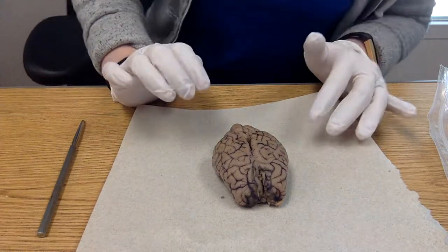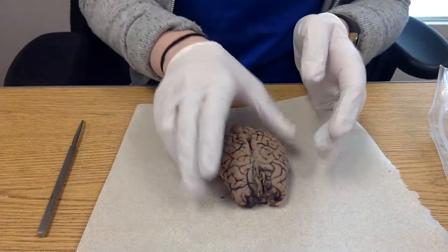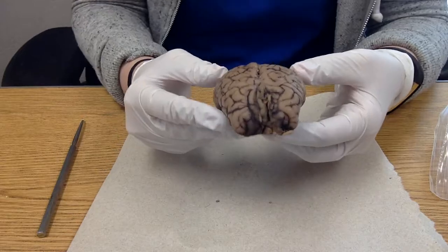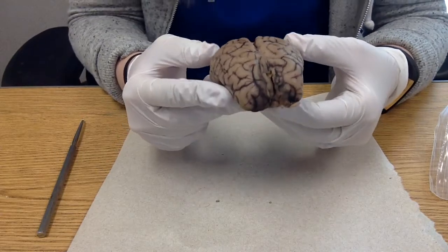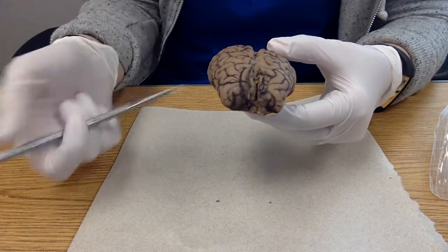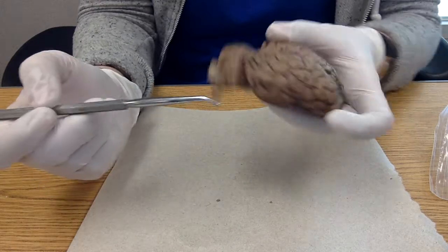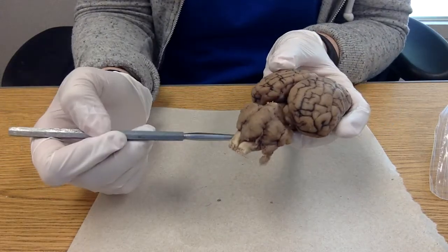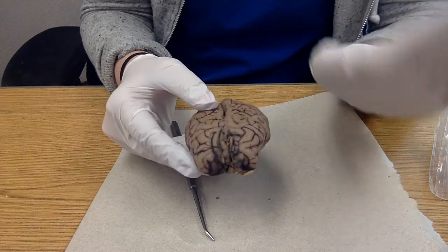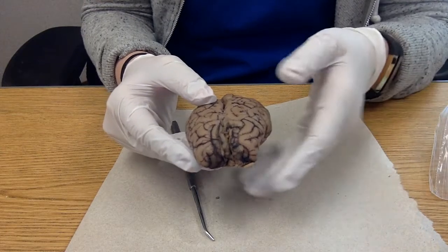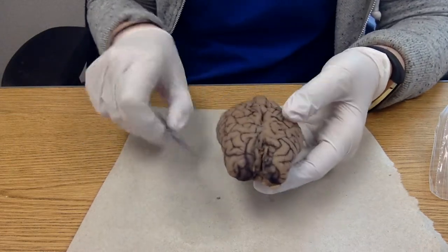This is a review of the external structures of the brain. The thing about when you're watching this video is I'm holding the brain right now like it'd be sitting in my body. So this is where my forehead would be, and if I turn the brain around, this is the back of my head. Consider this is my left hand. My left hand is going to show up on the right side of your screen.